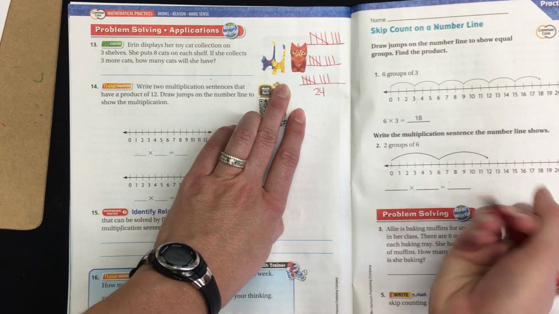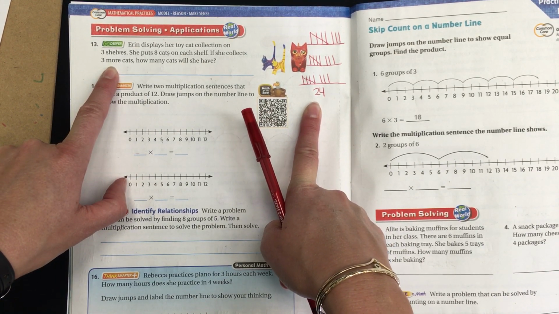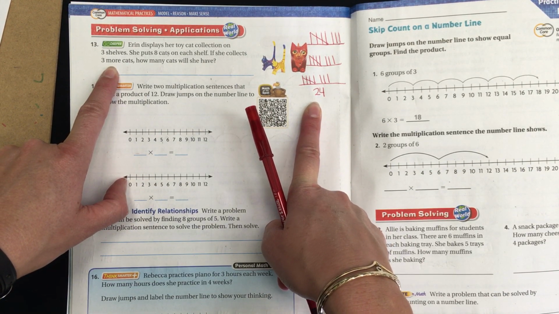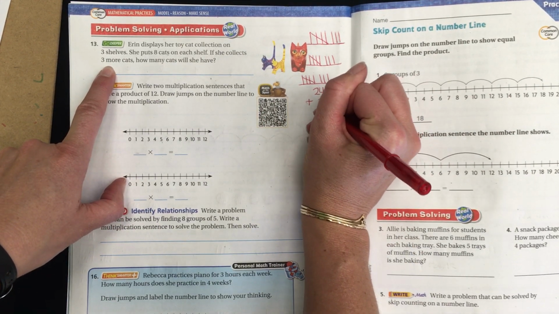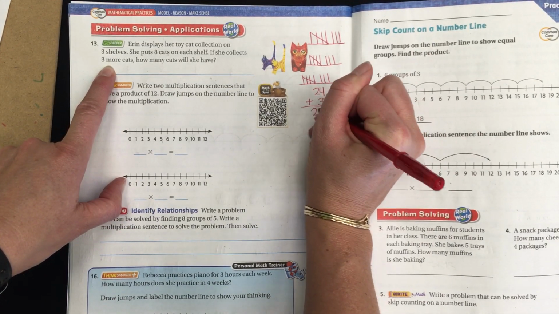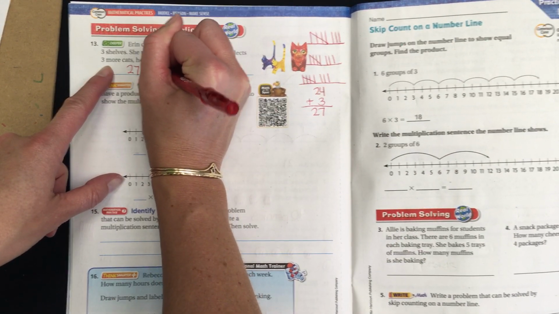24. Well, now she wants to know if she buys or collects 3 more, how many will she have now? So 24 plus 3. And that would give you 27 cats.